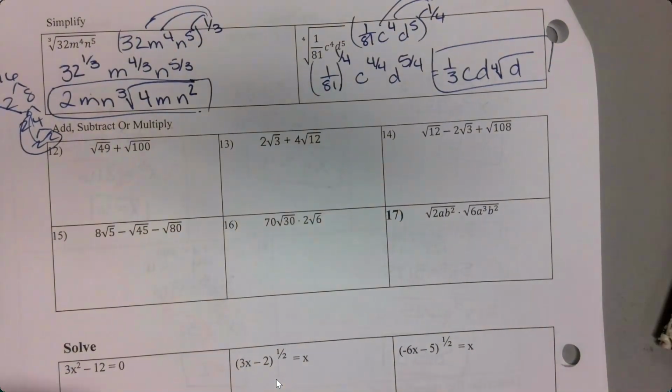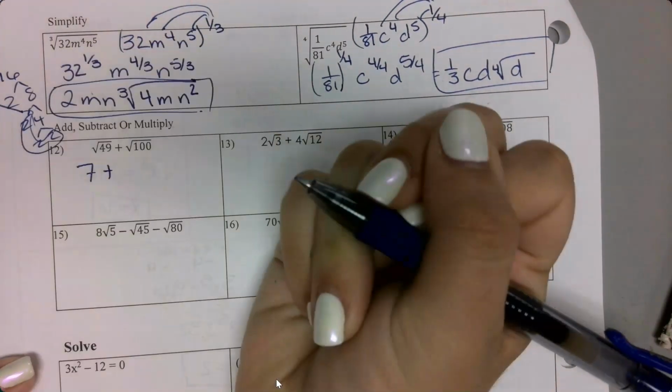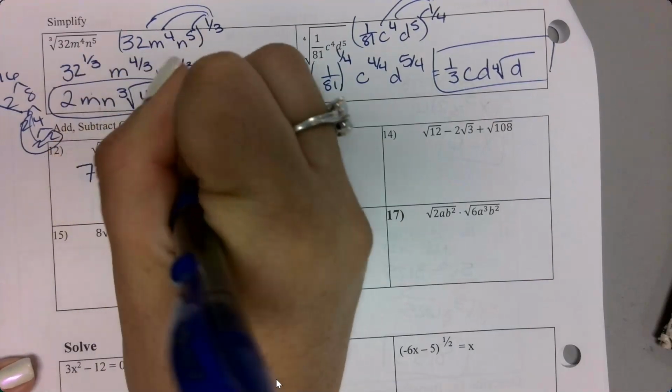These ones want me to add, subtract, or multiply. So first I want to see if I can find the square root of 49. It's 7. Square root of 100 is 10. This one gets me 17.